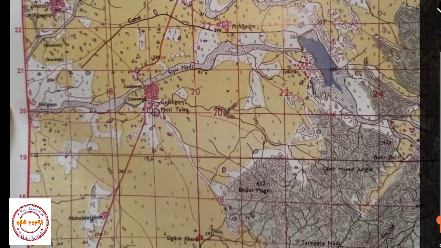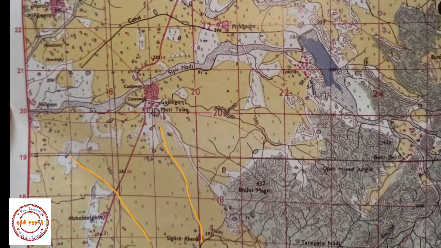Now beside these, students, here you can see a very thin red line, and here also you can see a very thin red line. These red lines are known as cart track. What is the meaning of cart track? Cart track means the road, or you can say kacha road, which is used for movement of the bullock carts.